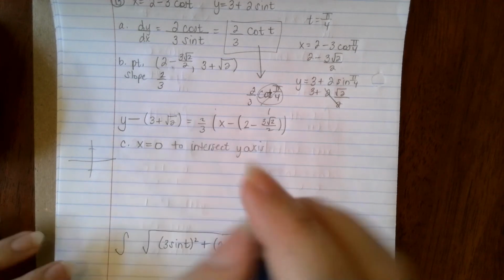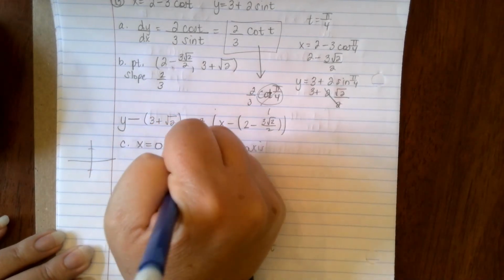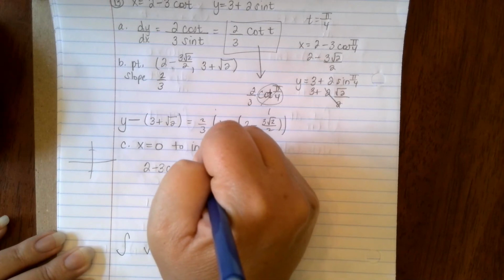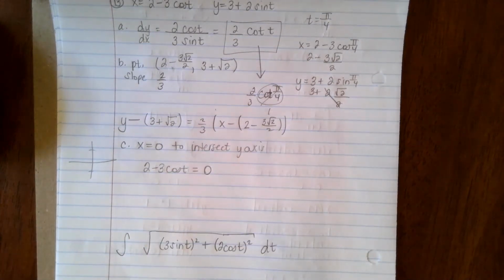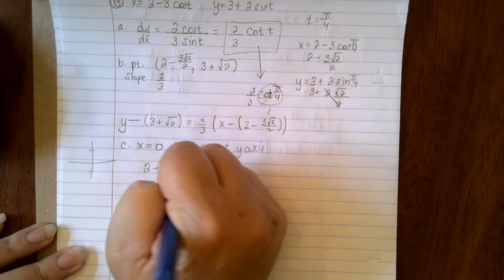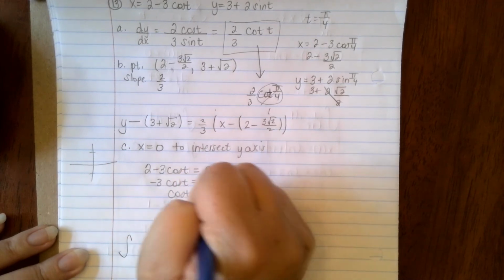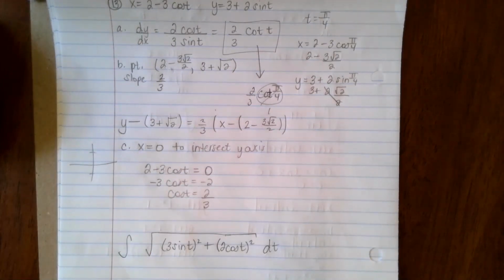So our x equation was 2 minus 3 cosine t, and we want it to equal 0. So you can subtract the 2, you can divide by -3, and cosine t equals 2/3.